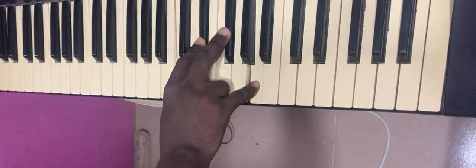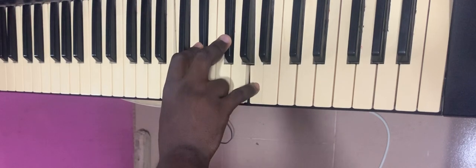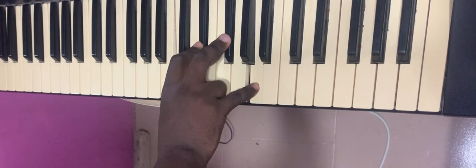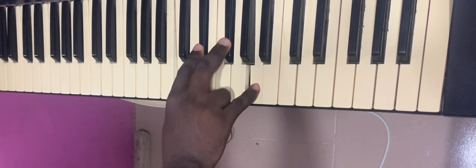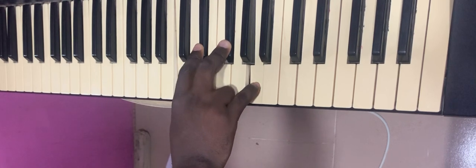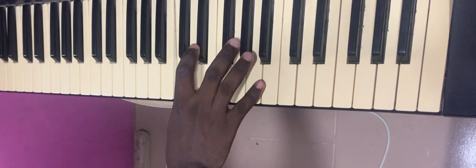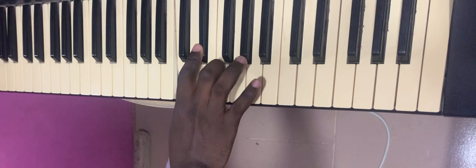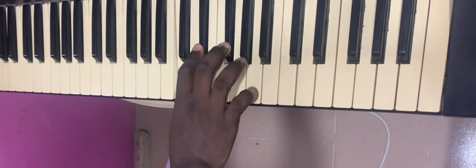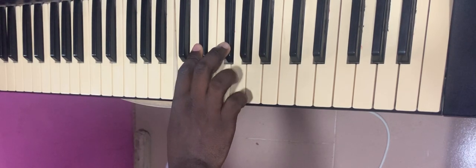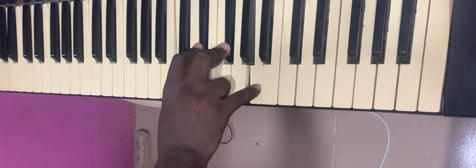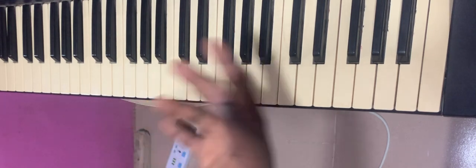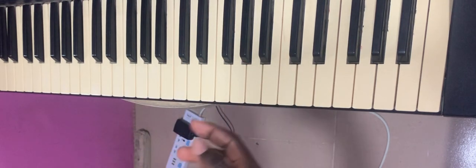That is moving 2 steps down. So this becomes our C diminished. And then the intervallic relationship is a root, a minor 3rd, another minor 3rd, another minor 3rd.